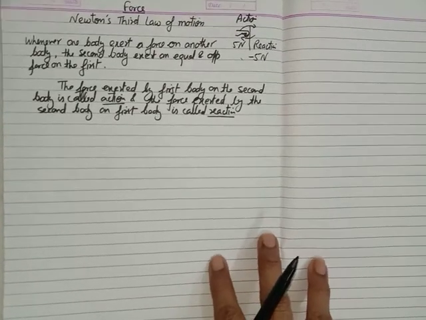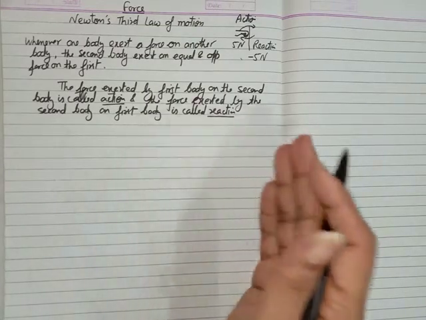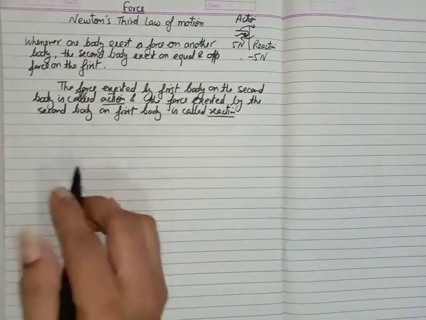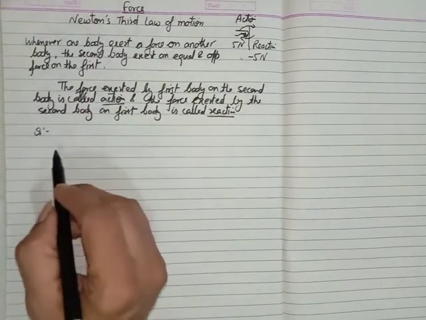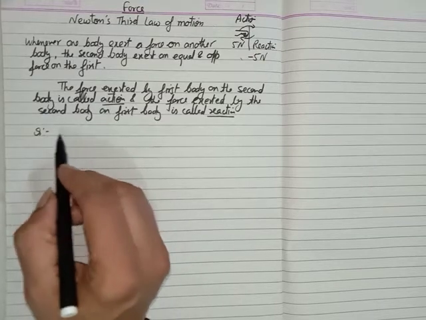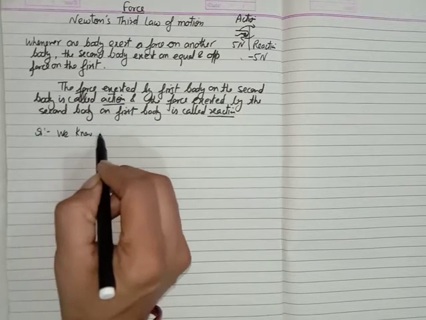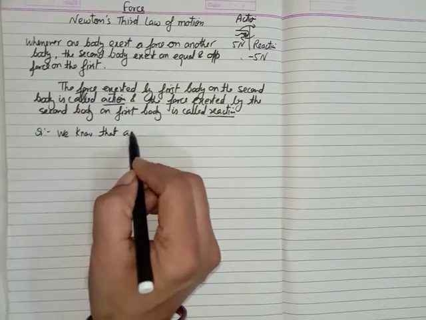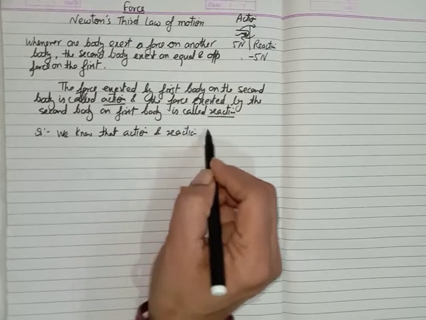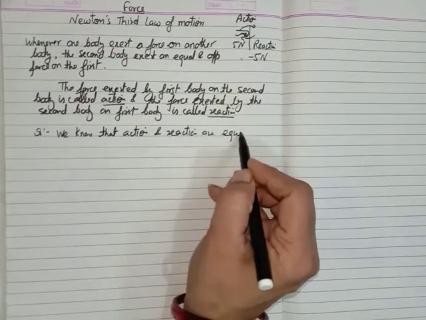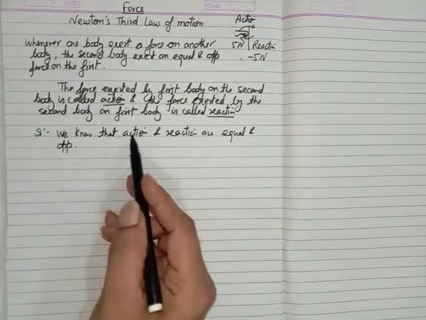One thing you should know, that action and reaction always act on different bodies. For example, suppose I ask you, we know that action and reaction are equal and opposite.